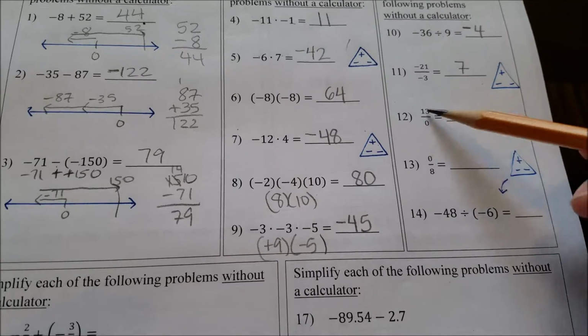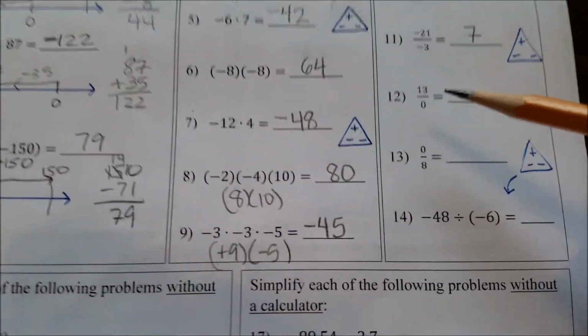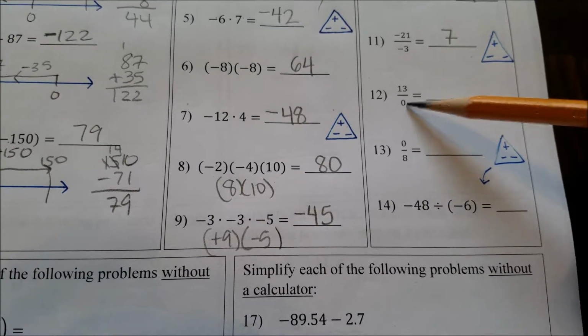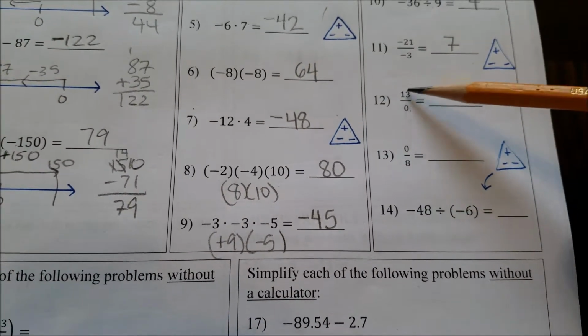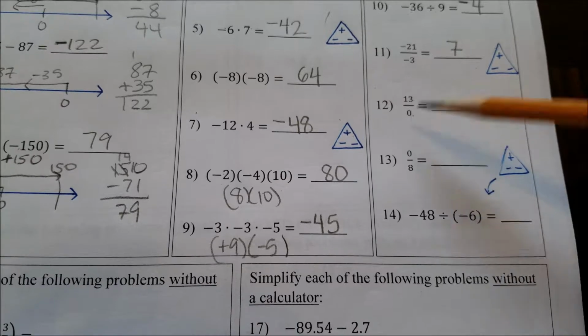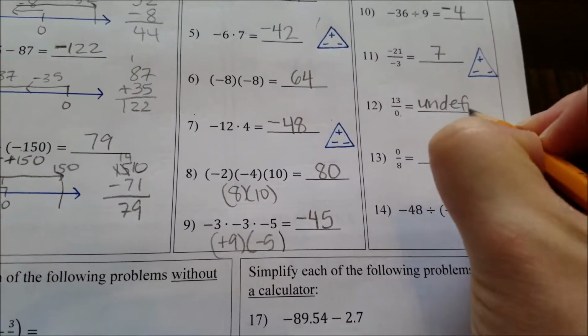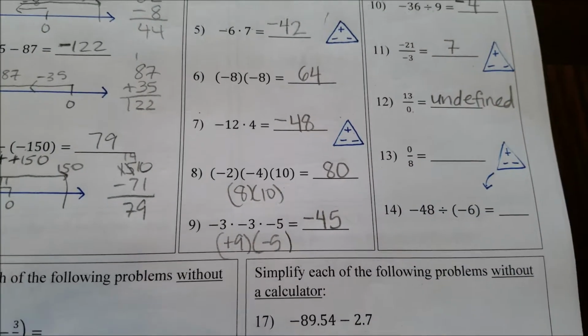Now this one, you gotta think of the balloons or what it means. If you have 13 and you're giving 13 to no groups, or splitting 13 into no groups, or 13 people are standing on top of a balloon, pop! Therefore it's impossible. It is called undefined in math. It is undefinable, it's an impossible thing.